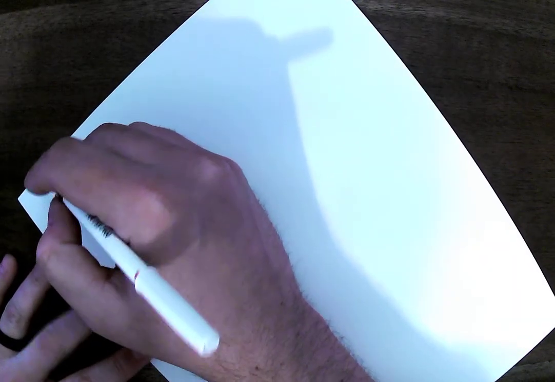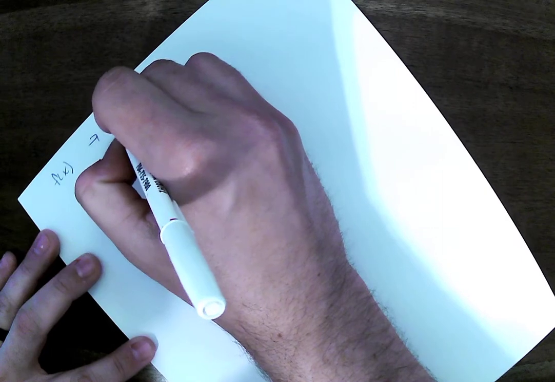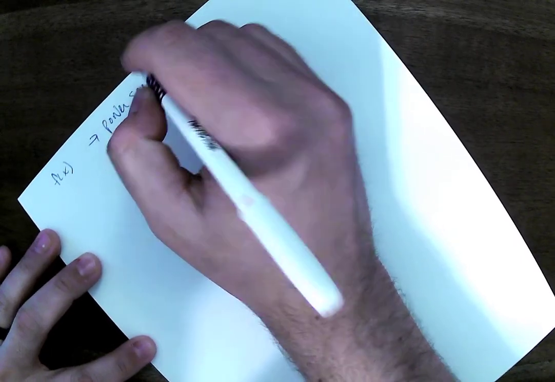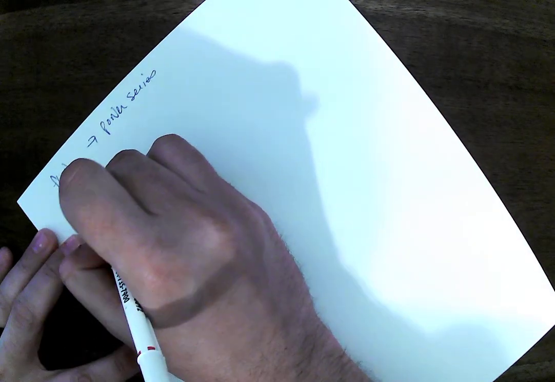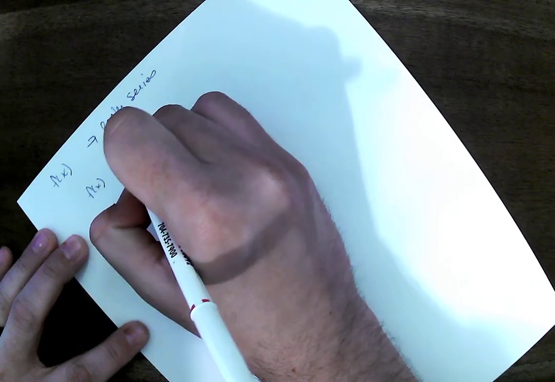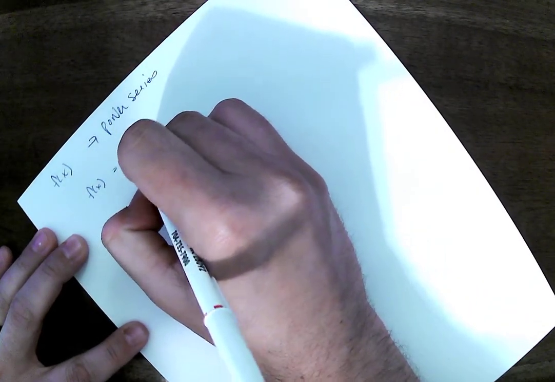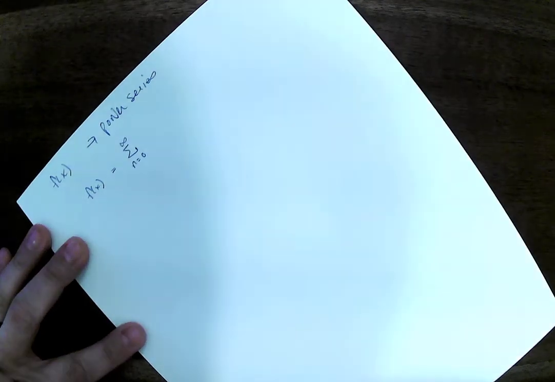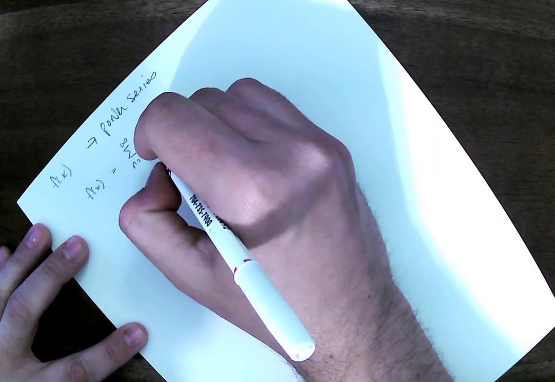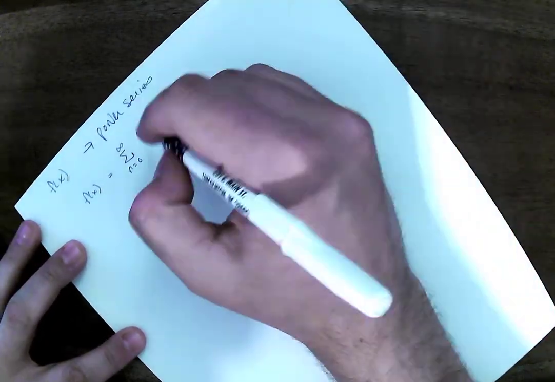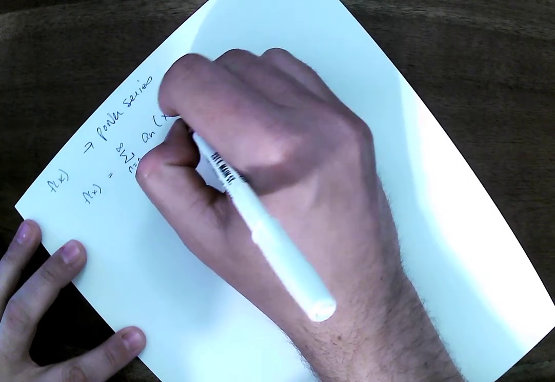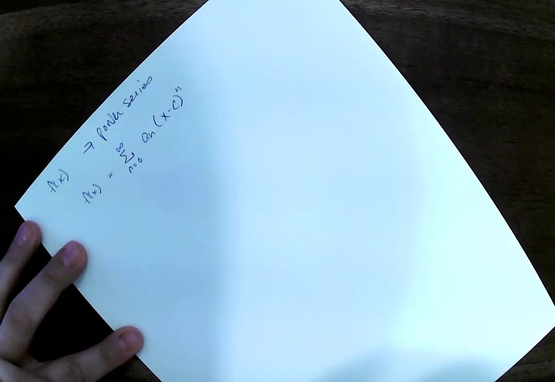So we're going to assume that we have some function, we'll call it f of x, and that f of x is a power series. So we'll write that down. This is really important for working with the Taylor and the Maclaurin. F of x must be a power series. We'll call that f of x equals the sum from n equals 0 to positive infinity, a sub n times x minus c to the nth power.